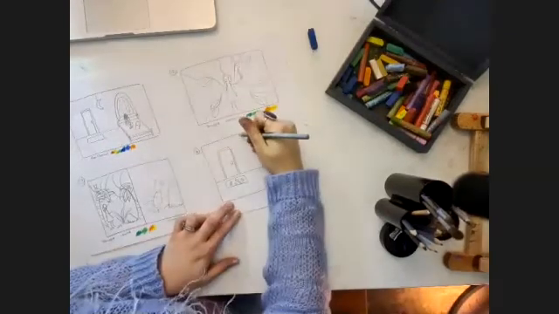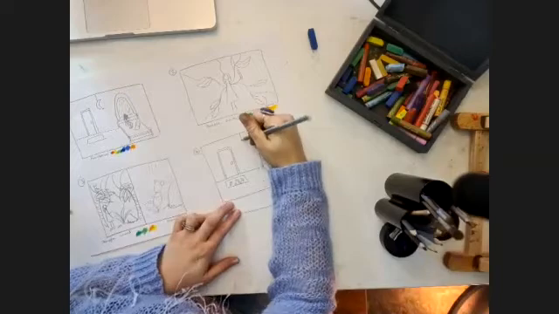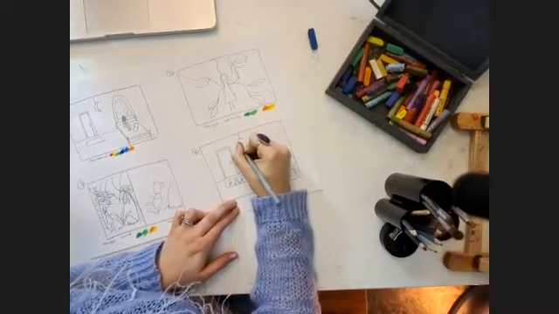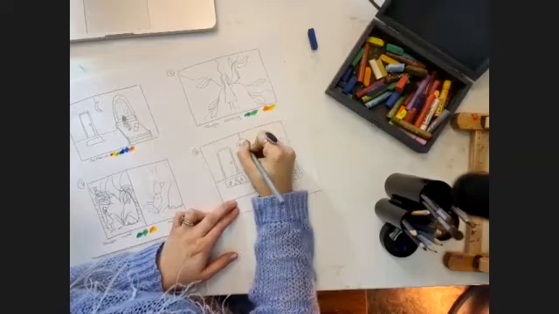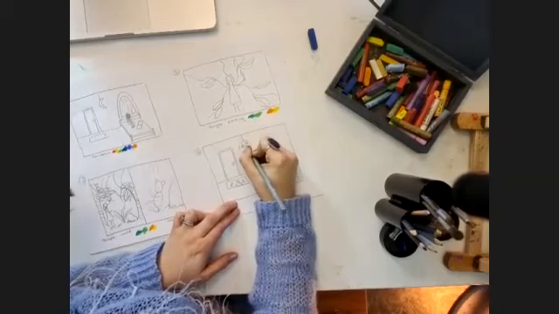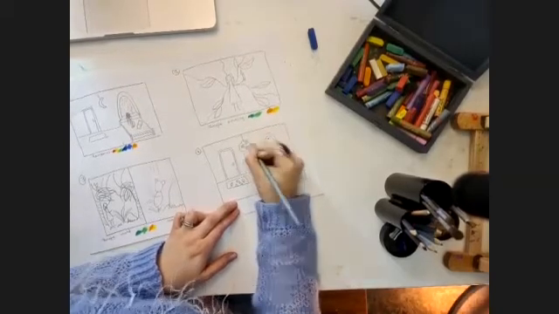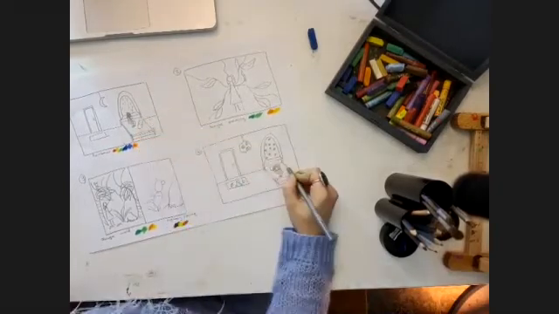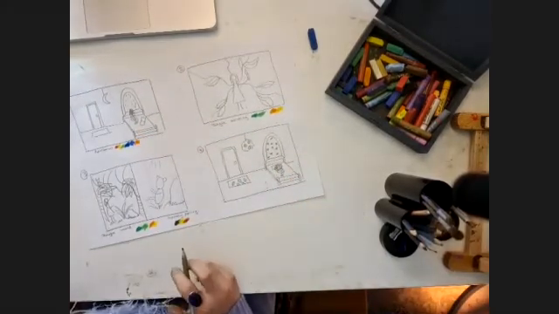Okay, and then the lampshade, I won't do a moon anymore, it's going to be a jungle bush, and I'm going to put some flowers on there as well. Okay, so there we go. We have got the start of the story.